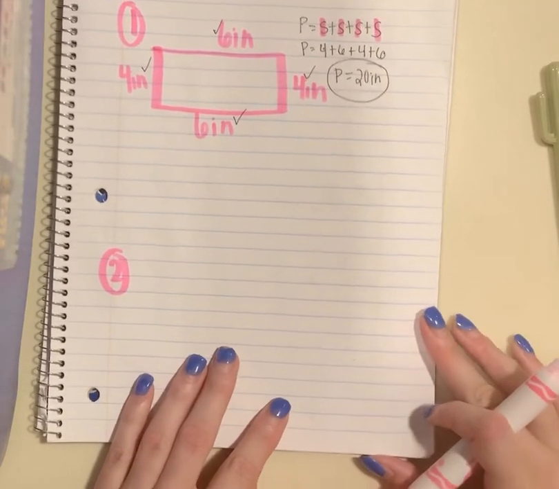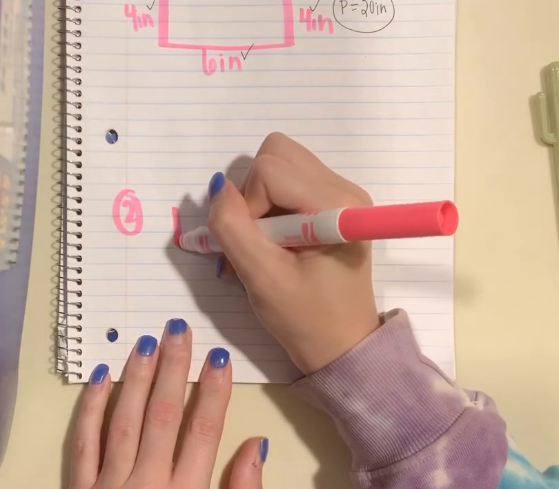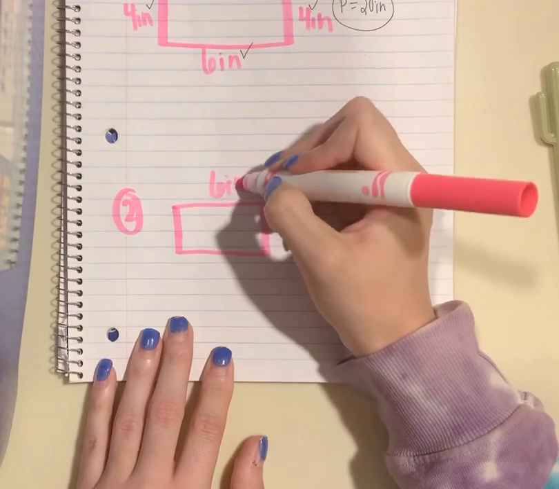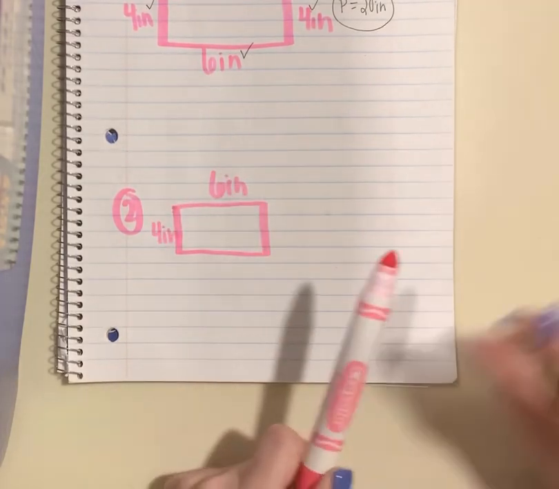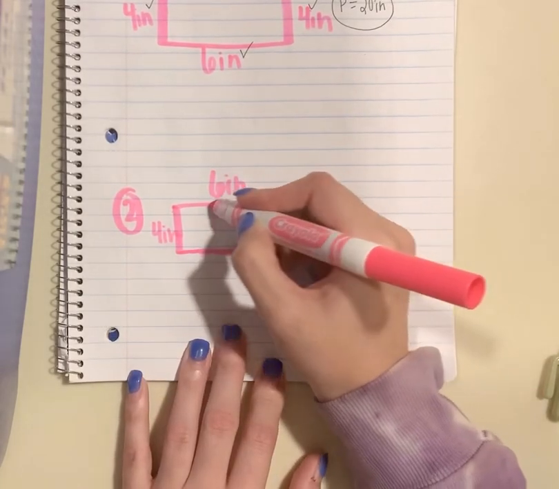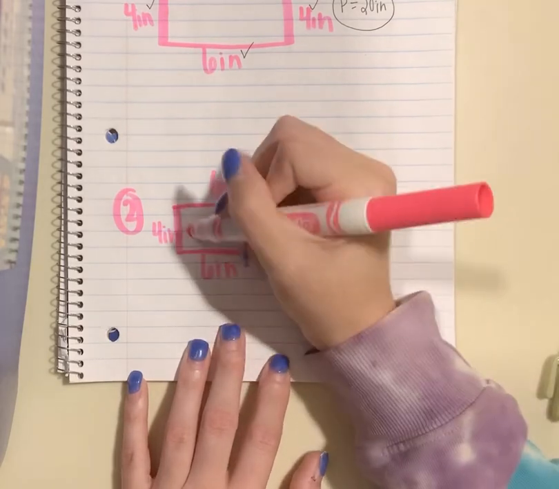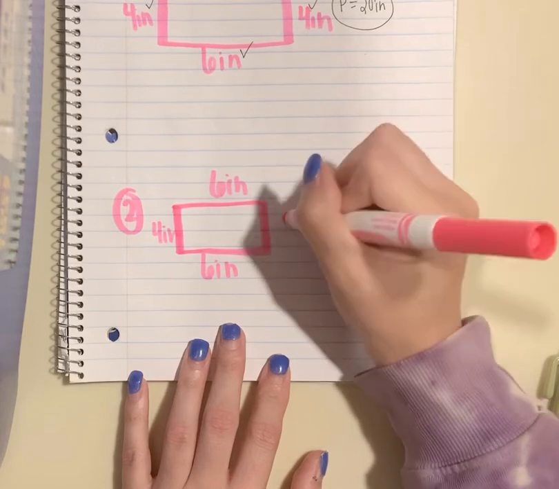Okay. Next, if I have a rectangle and I give you 2 sides, I have 6 inches and I have 4 inches. Okay. If this is 6 inches, we know the opposite side is congruent to that side. So this is 6 inches. And if we're given this 4 inches and we know the opposite side is congruent, we're going to put 4 inches.